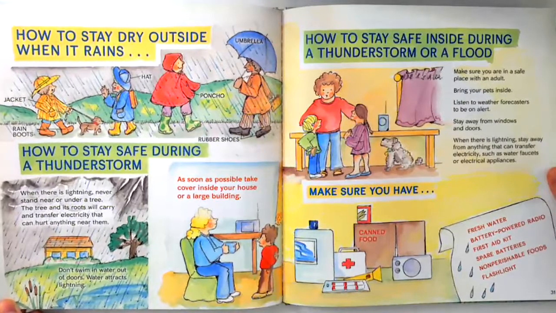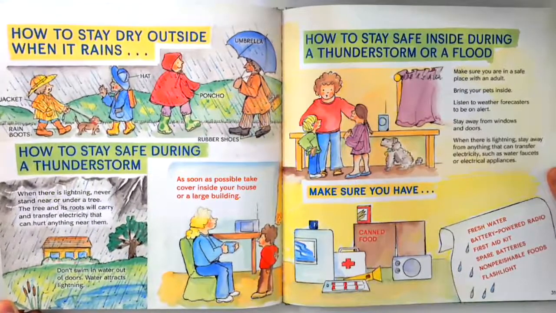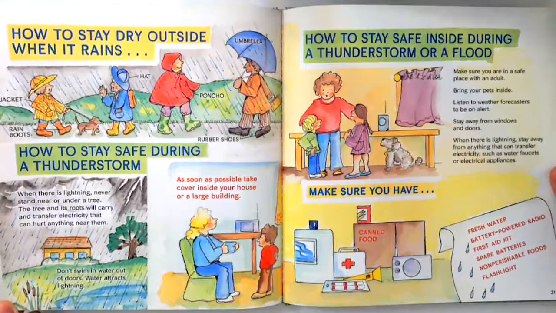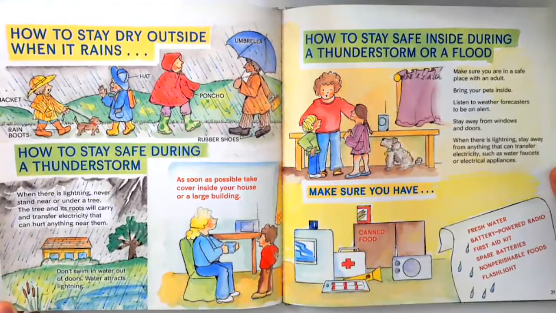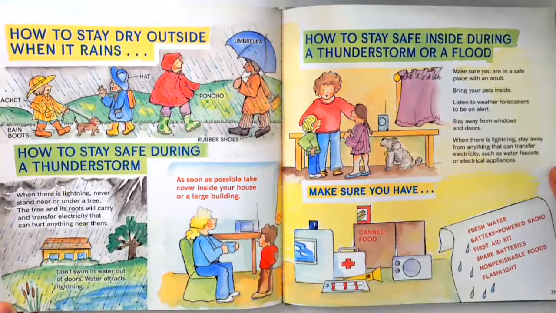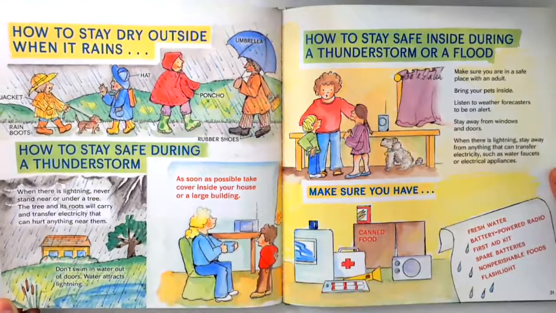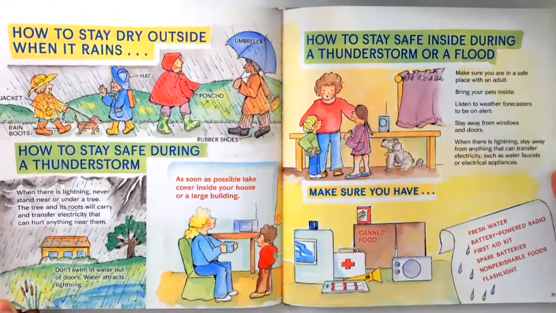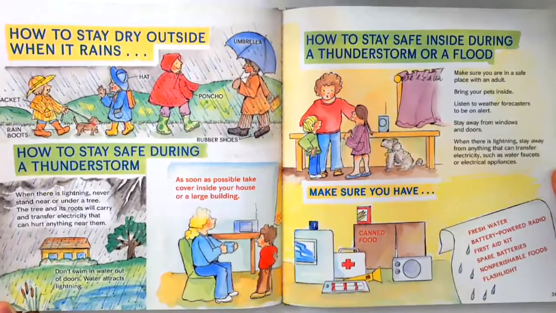How to stay safe during a thunderstorm. When there is lightning, never stand near or under a tree. The tree and its roots will carry and transfer electricity that can hurt anything near them. Don't swim in water out of doors. Water attracts lightning. As soon as possible, take cover inside your house or a large building.